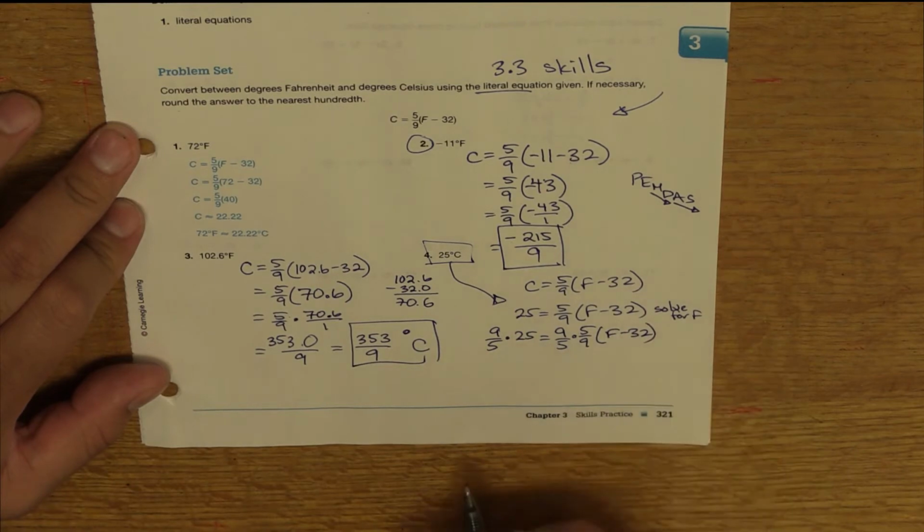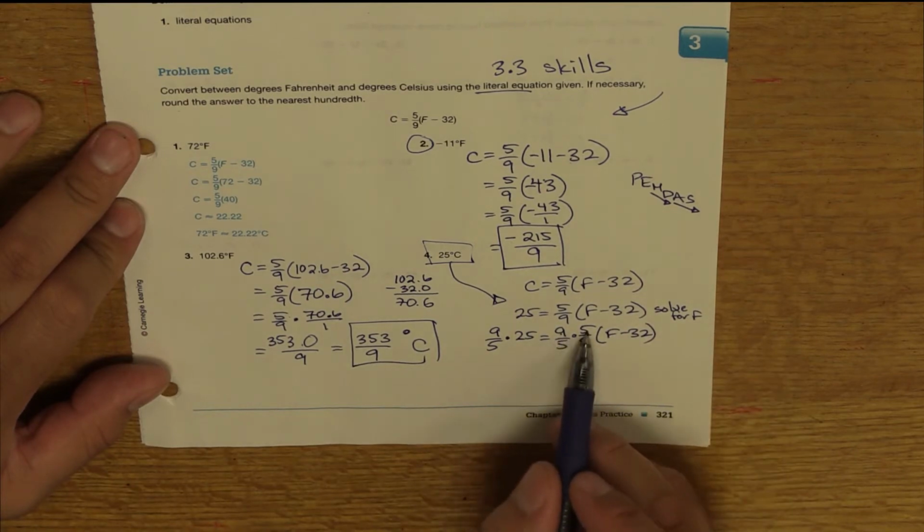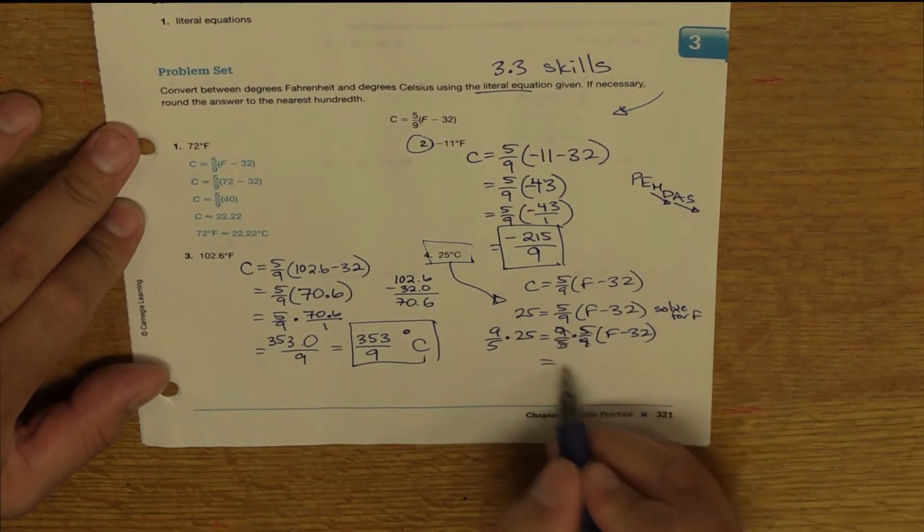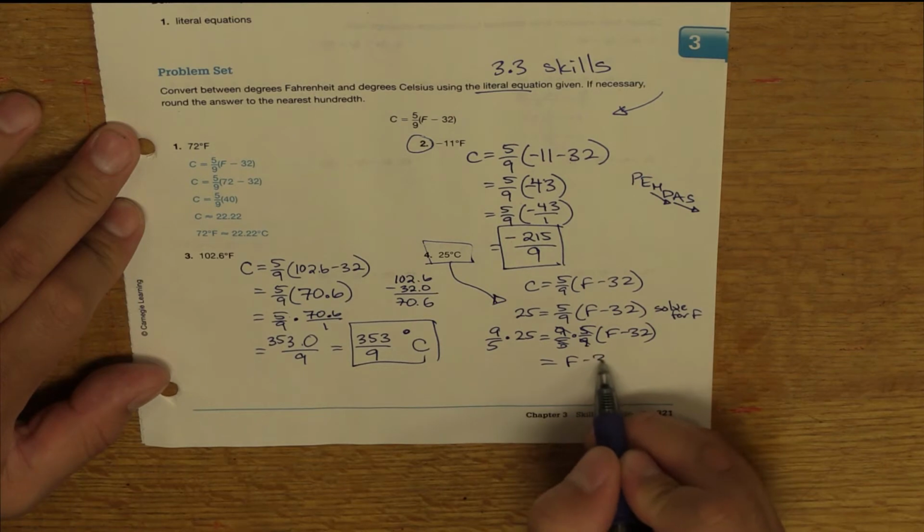Now here's the reason why I do that. 9 times 5 is 45. 4 times 9 is 45. 45 divided by itself is just a big fat 1. So I'm going to be left with F minus 32.